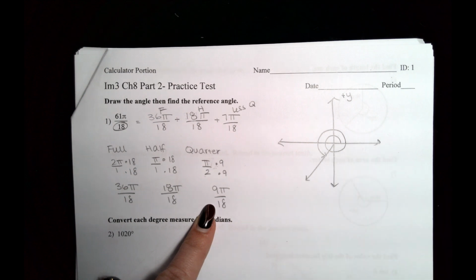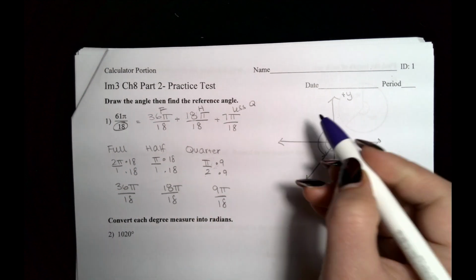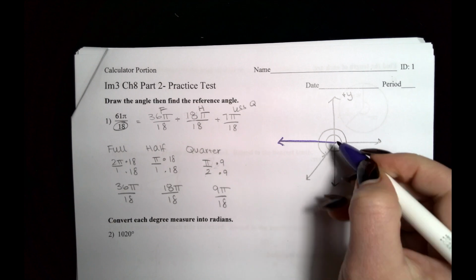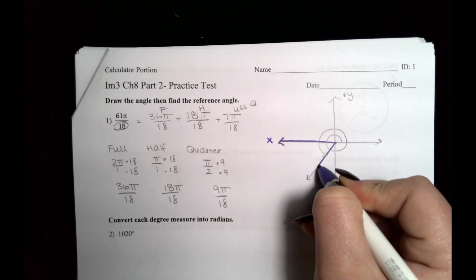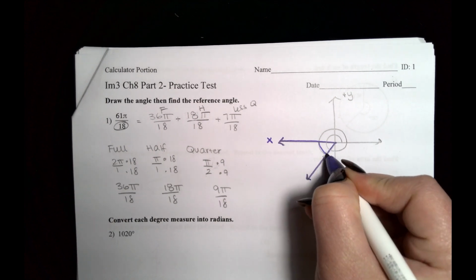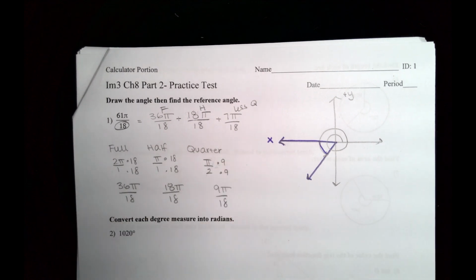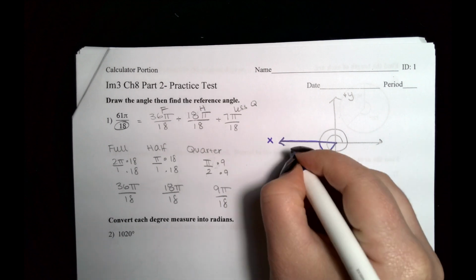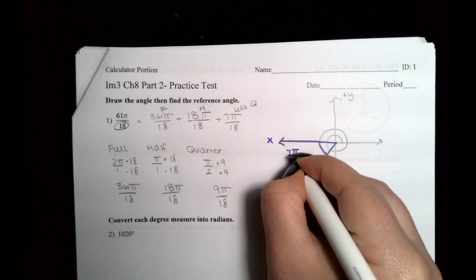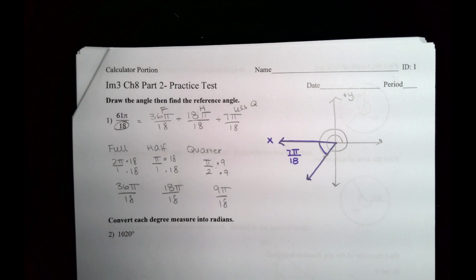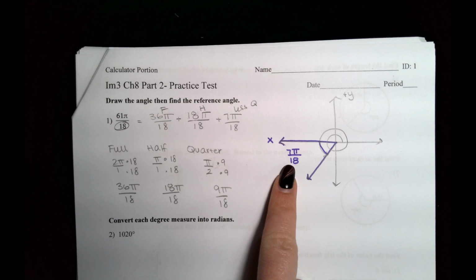Now, the question is asking you, after you draw the angle, what is the reference angle? The reference angle is the distance from the x-axis to your terminal ray. We want the size of this angle right here. It just so happens that we already calculated that distance traveled, and that distance traveled is 7 pi 18ths. This does not always happen. This is why we ask you to draw the reference angle, and we ask you to draw the original angle here at 61 pi 18ths. So the answer for the reference angle is 7 pi 18ths. If you can simplify, you must simplify.